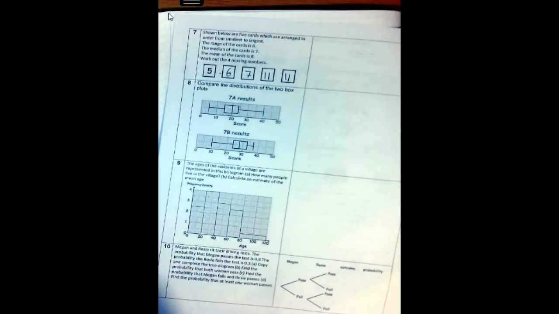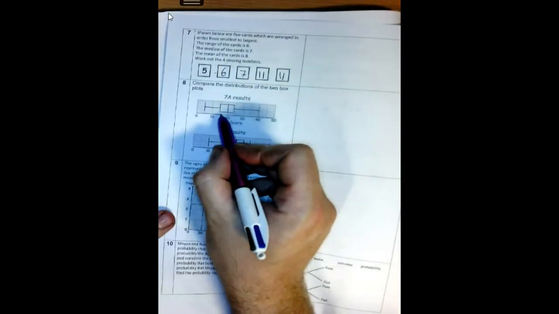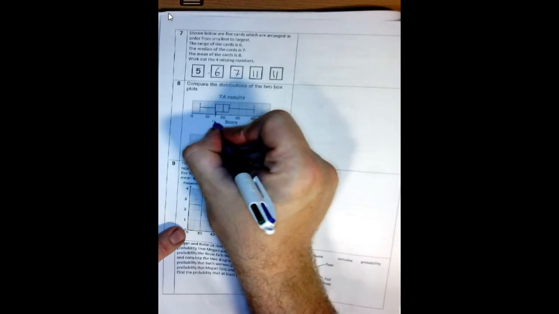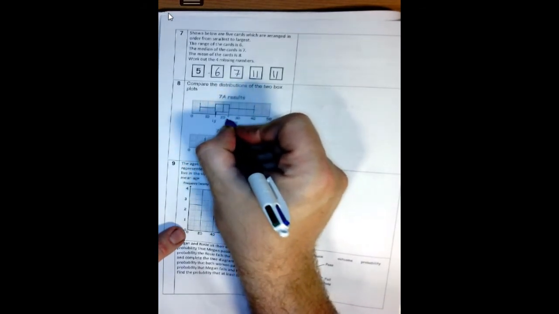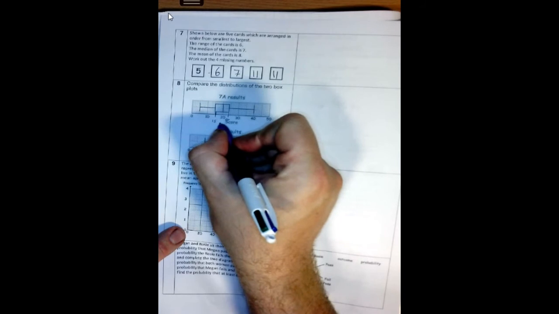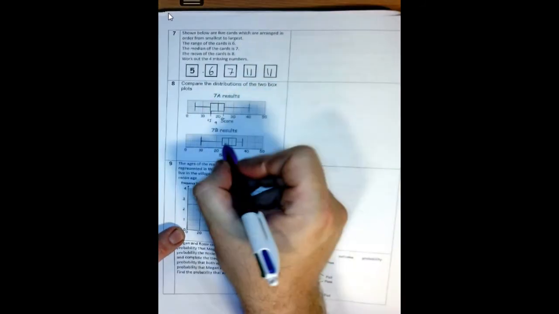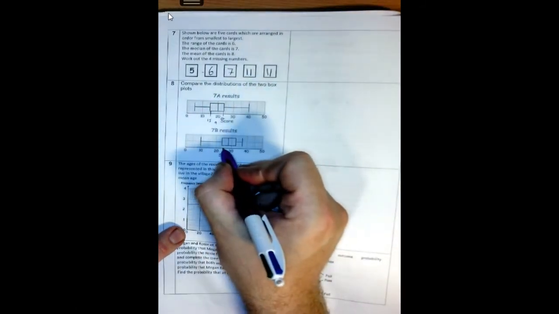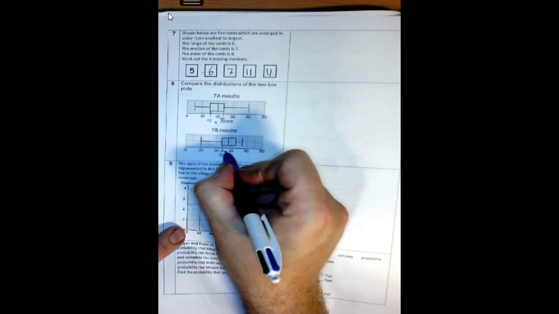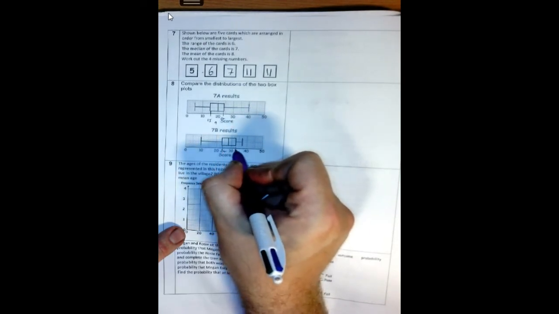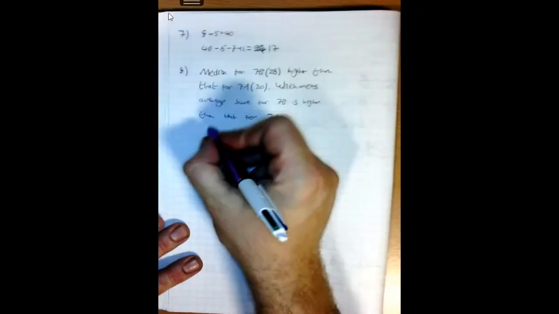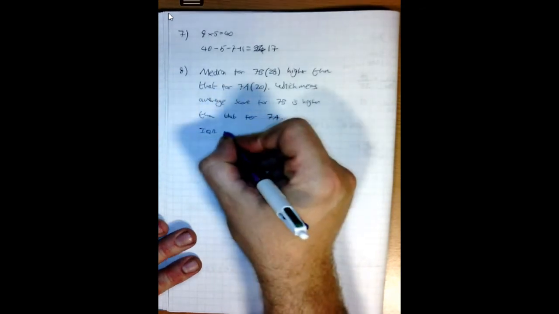And we have to compare the interquartile ranges. Remember, we don't use the ranges because the outliers make a difference. So the interquartile range, well, that's going from 15 up to 24. So the interquartile range is 9. This is going from 24 to 33. So the interquartile range is also 9.